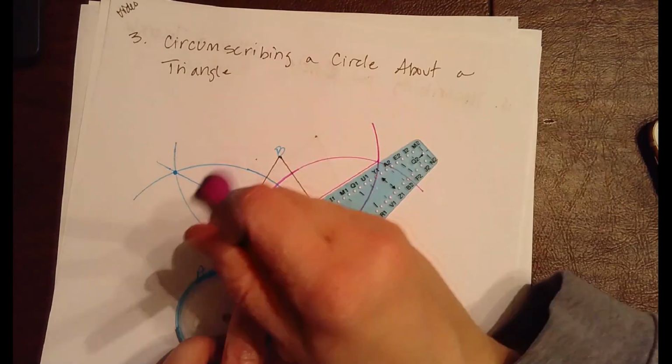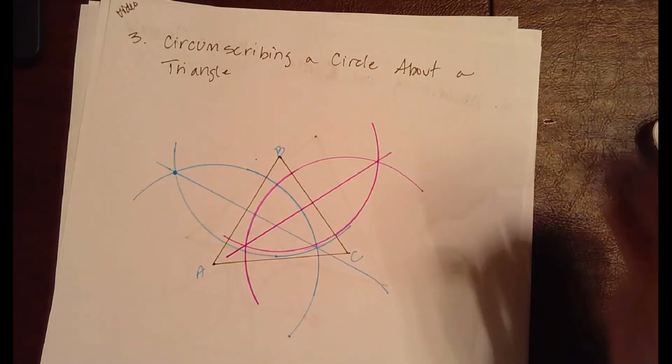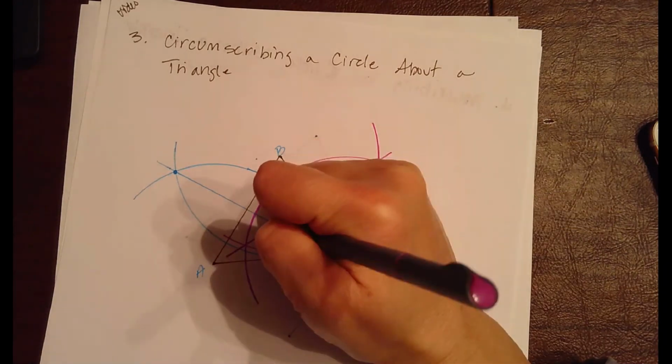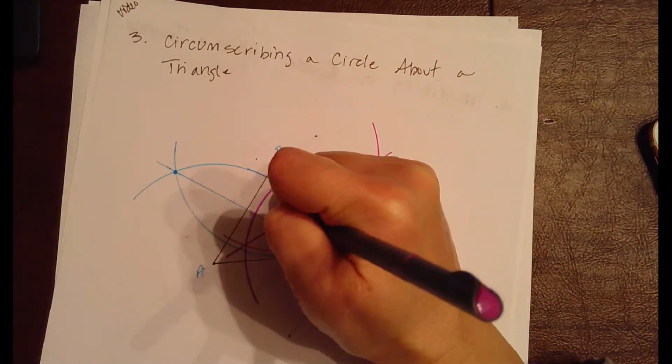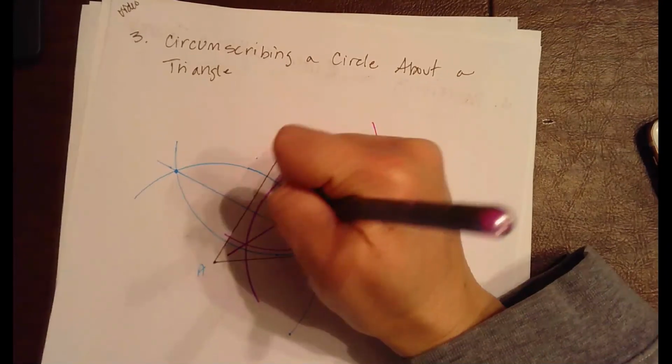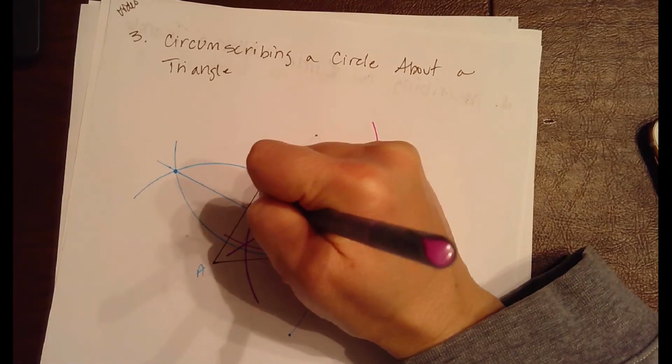All right, once you've gotten your two perpendicular bisectors, we should be able to find our circumcenter. So let's make a dot there and call it our circumcenter. Now, we're going to label that. I can't call it C, because we already used C. So let's change this to a D, just because that's the next letter in the line.